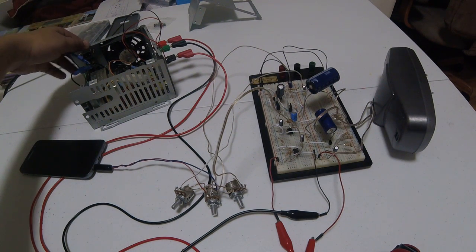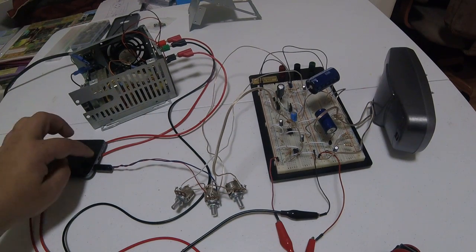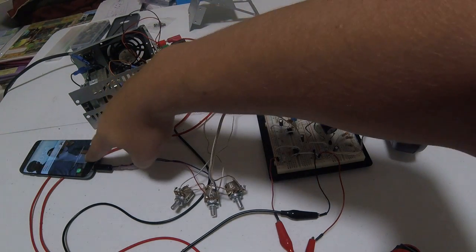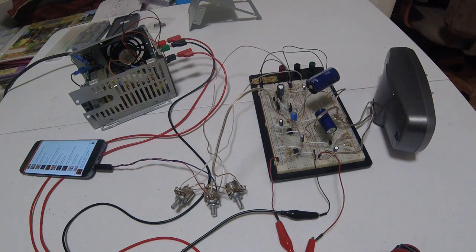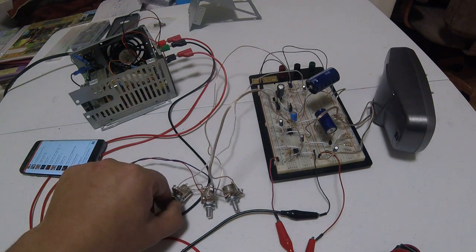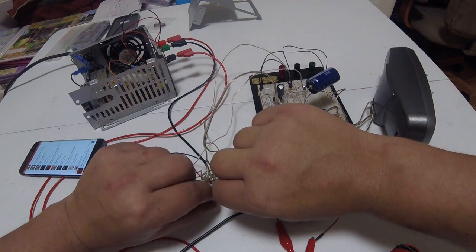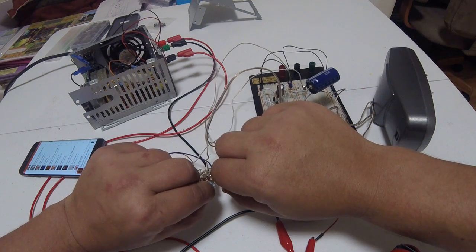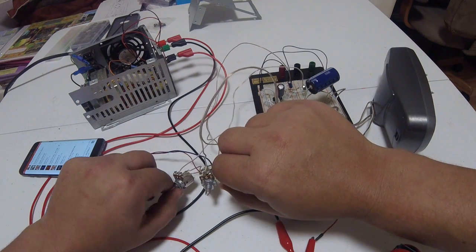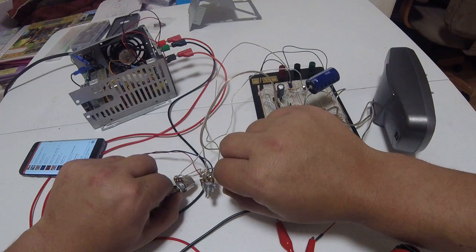I'm going to go ahead and turn on the power supply and have some music playing. Alright, so now the music's playing, and if I increase, we can hear the music coming out.